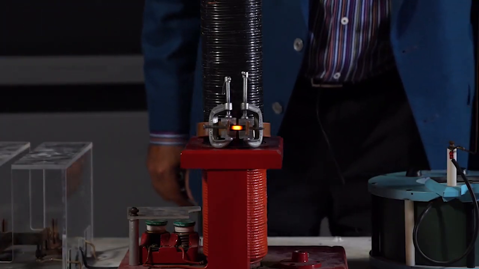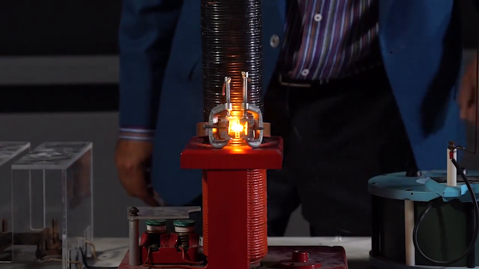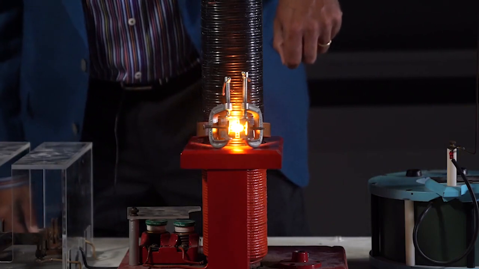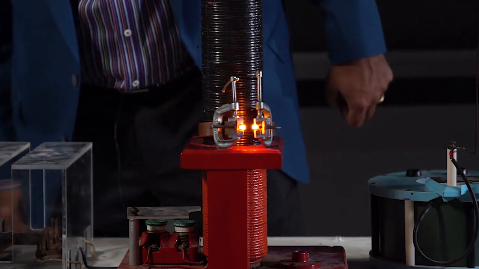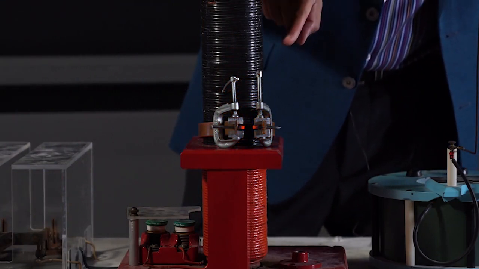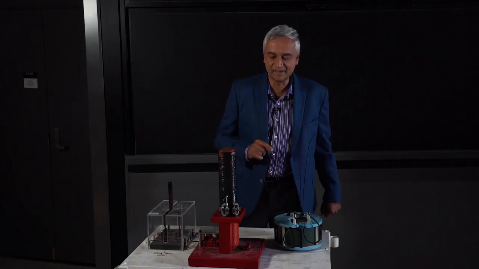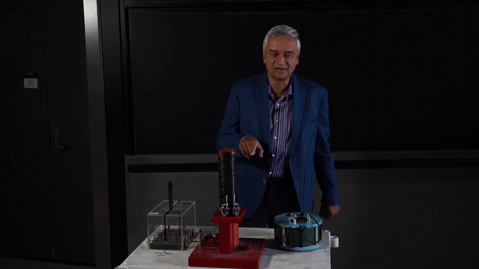So there's a current flowing through the nail. I can smell what's happening. I can see what's happening. It's going red hot. It's smoking, and there, it just broke. So I just melted that nail. It went red hot, then white hot, and then it broke. That's what happens when you drive so much current through a nail.